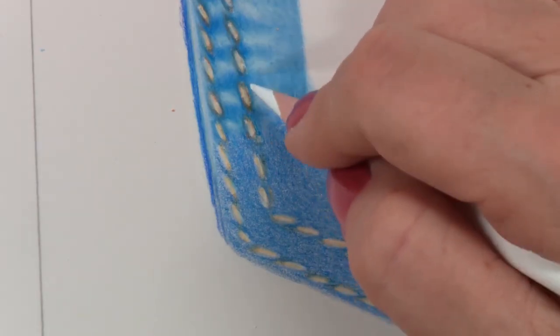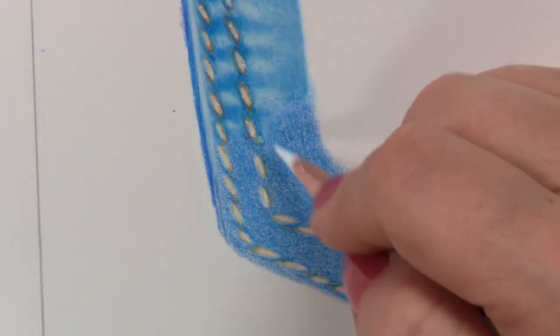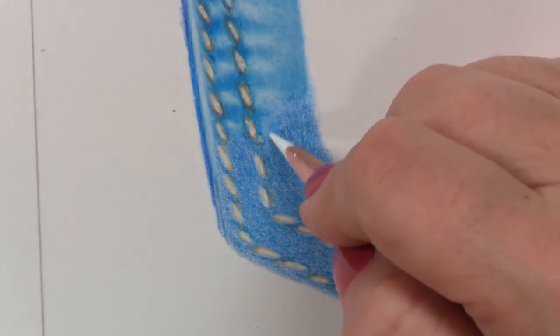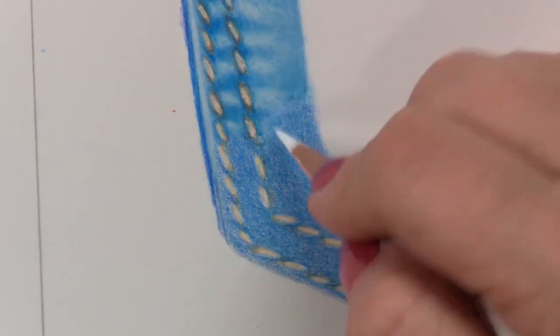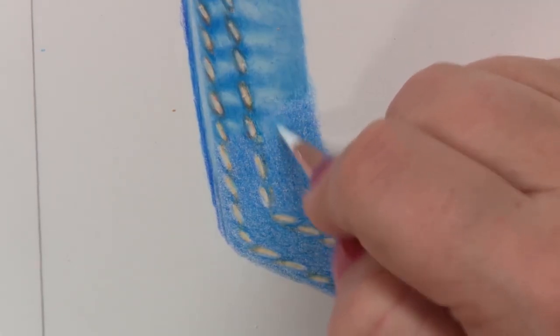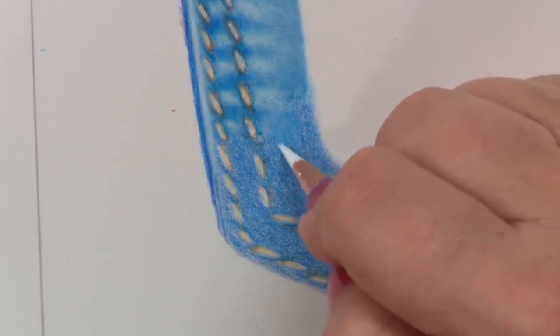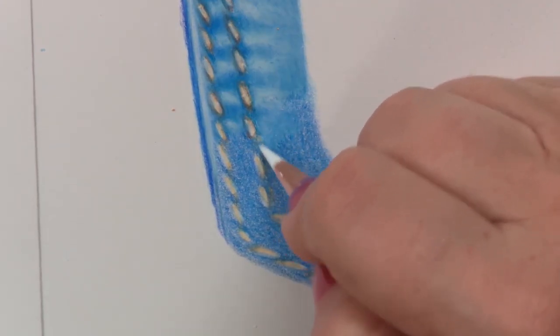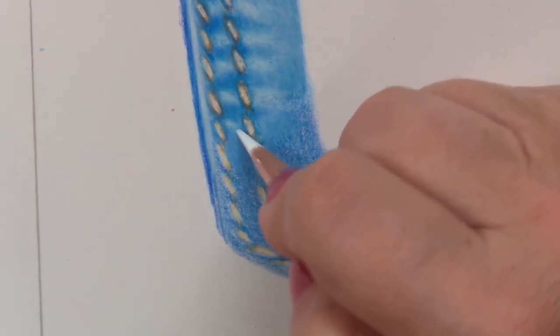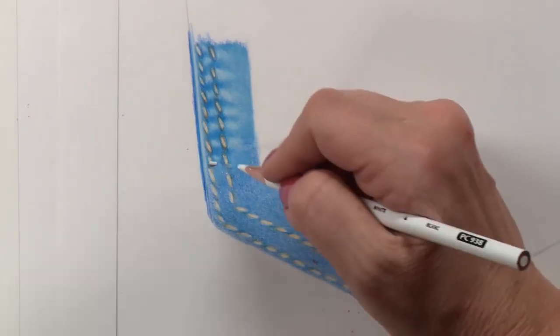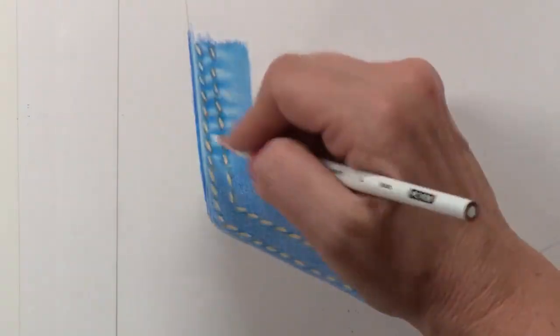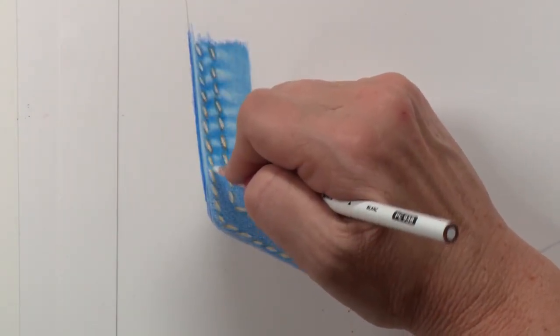I've outlined some stitches with yellow ochre, and so now I'm going to take a small swatch and burnish the colors together with my white pencil. I'm using 3 to 4 pressure, increasing to 5 pressure, and small elliptical strokes. Taking care to go around those stitches.